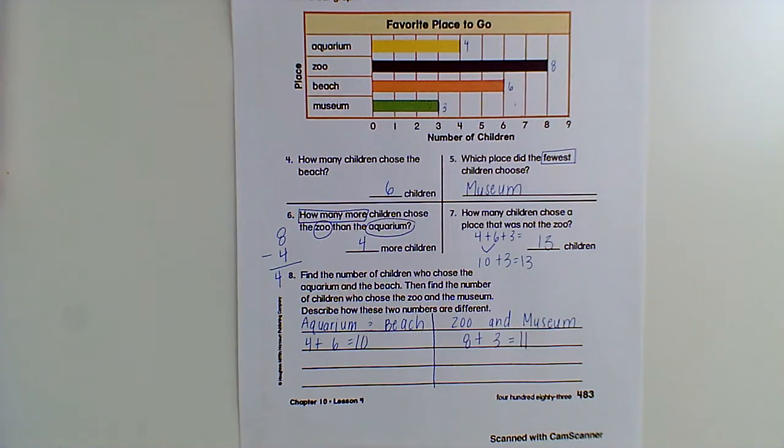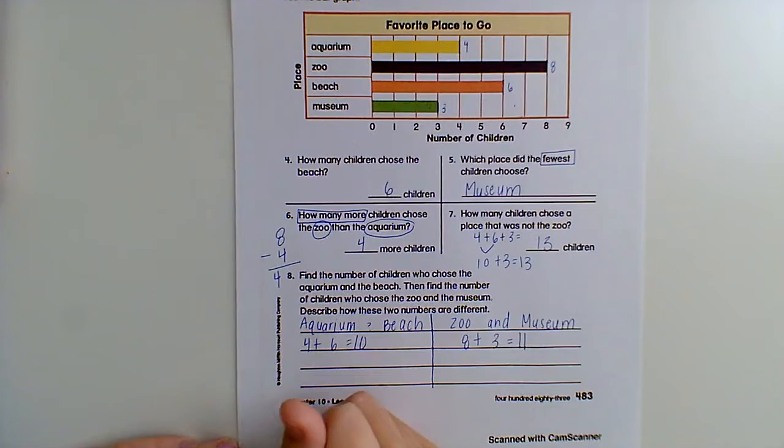So now, how are these numbers different? Well, I can look at the numbers and say, okay, 10 children chose the aquarium and the beach, and 11 children chose the zoo and the museum. And I notice that one more child chose the zoo and the museum than the aquarium and the beach. So I'm going to write that down.